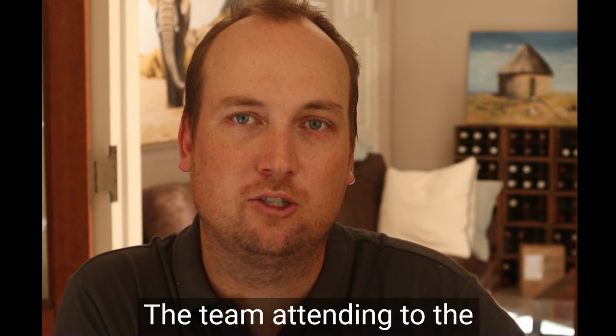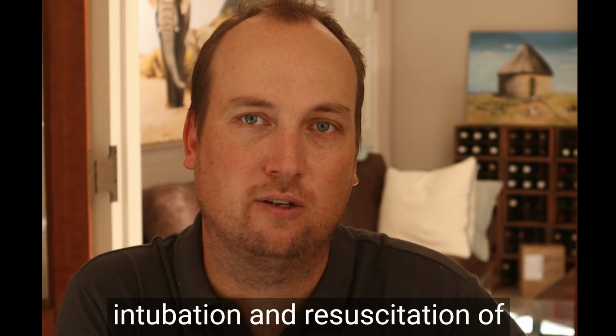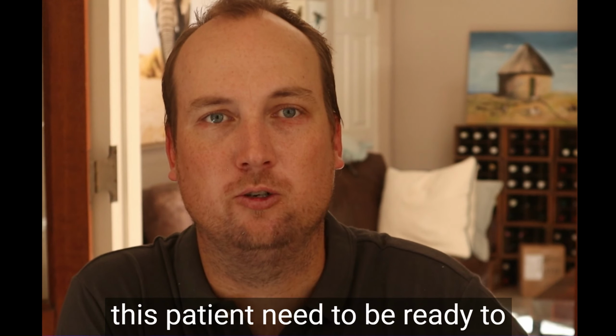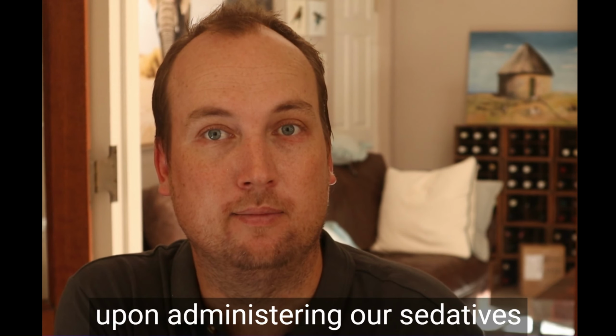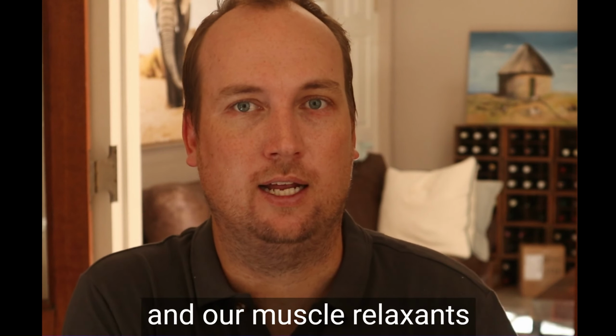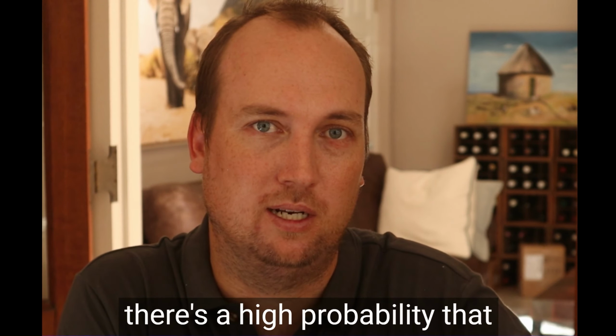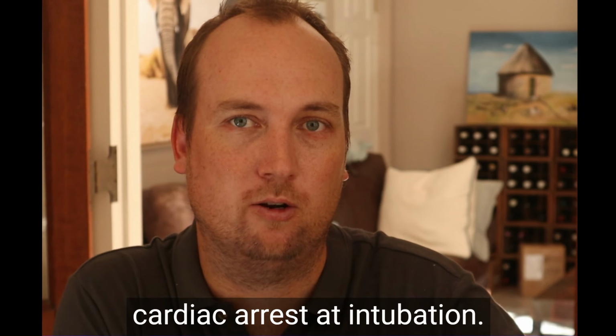The team attending to the intubation and resuscitation of this patient need to be ready to immediately start CPR, because upon administering our sedatives and our muscle relaxants, there's a high probability that this patient is going to have a cardiac arrest at intubation.